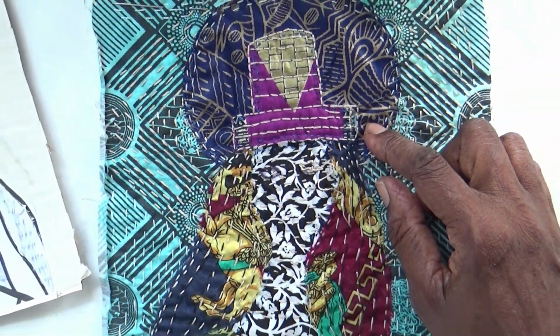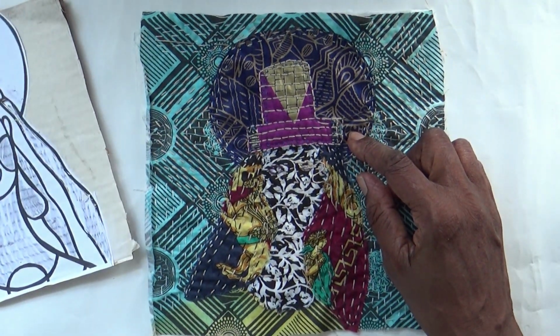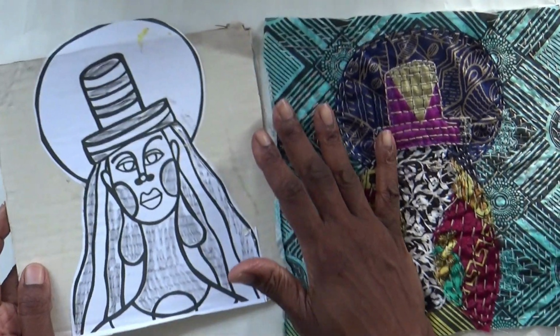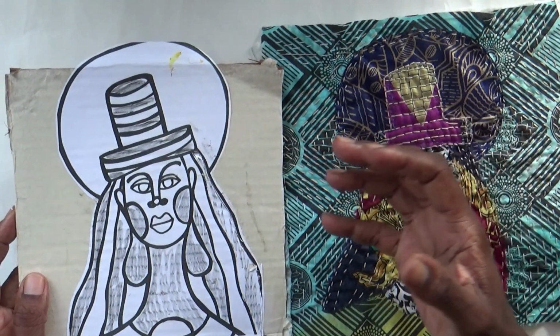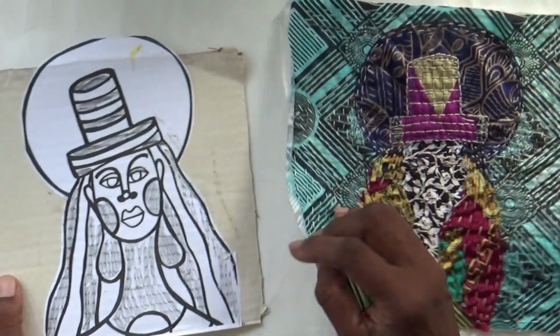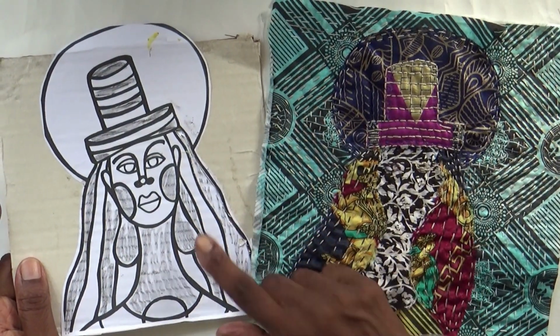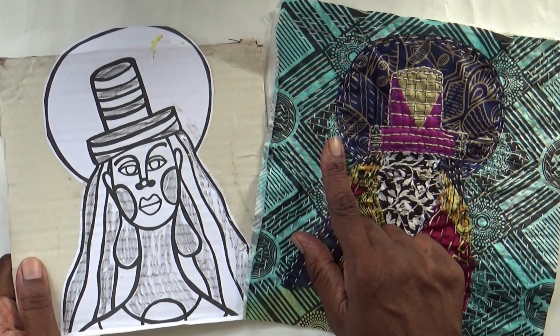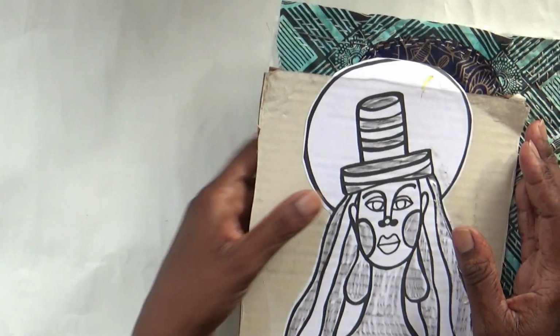So if you have one of my digital downloads, or you've got another digital download with some kind of bold shapes, you can maybe try and do that with yours. So I do want the face and the earrings. I've still got a bit of work to do on this, but I'm gonna get on with that.